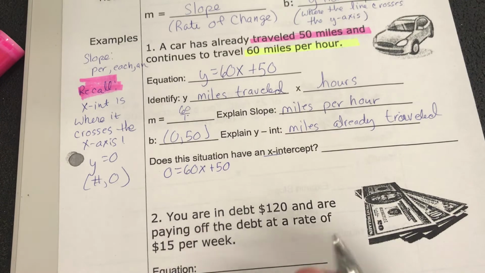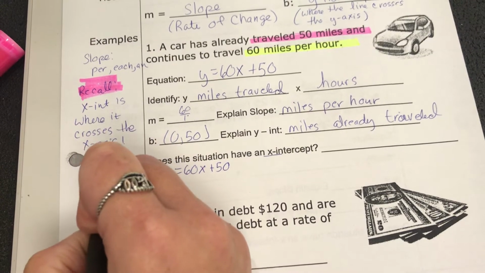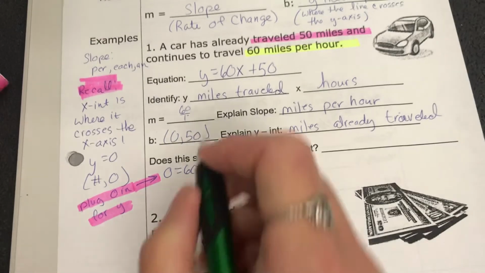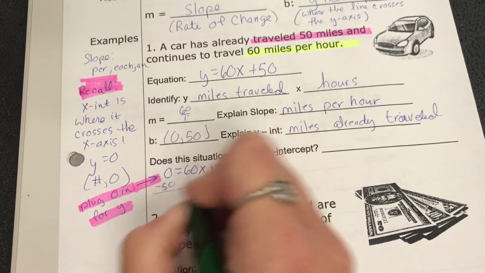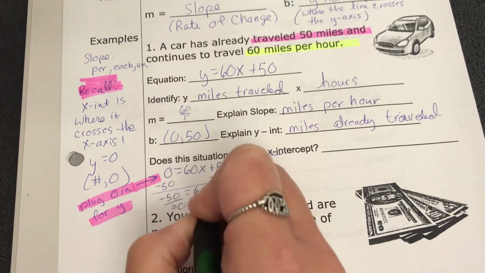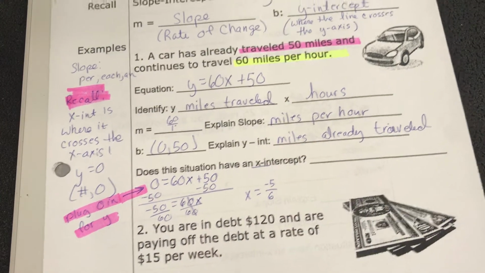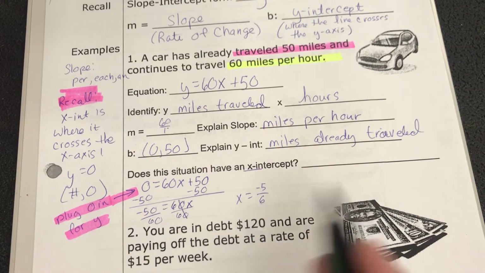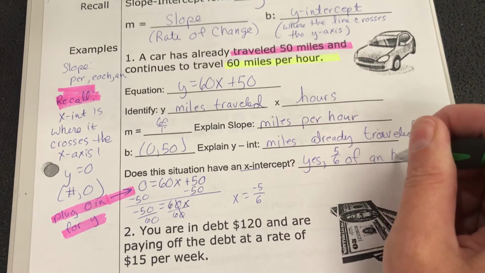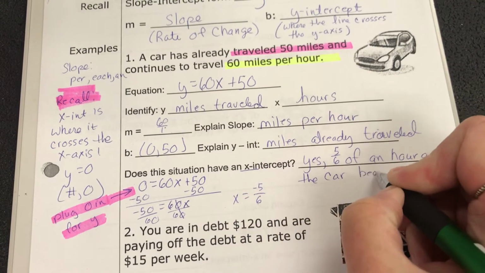We're going to solve for x. Right here we plugged a 0 in for y, and now we solve for x. We subtract 50, so negative 50 equals 60x. Divide by 60, and we have x equals negative 5/6. So does it have an x-intercept? It's at a negative, so yes, it does, and we're going to explain why. Because 5/6 of an hour ago, the car began to travel.